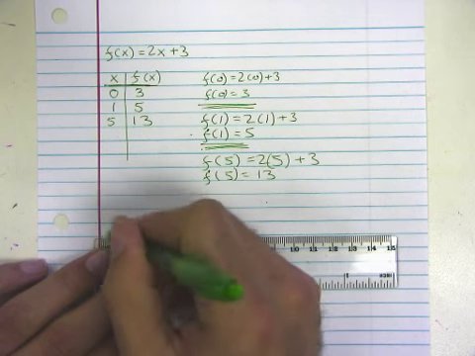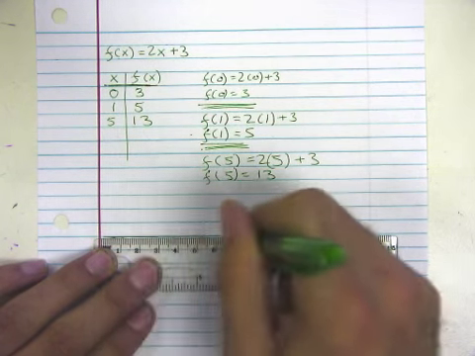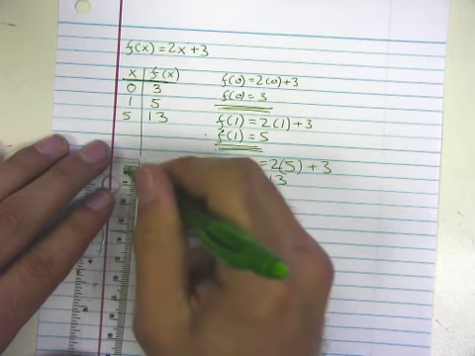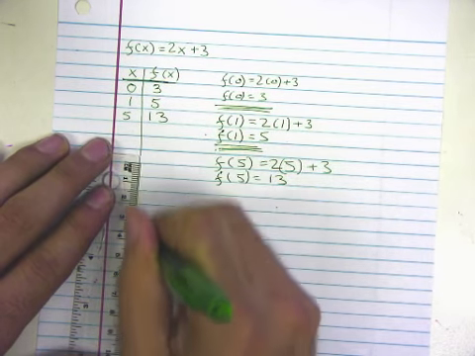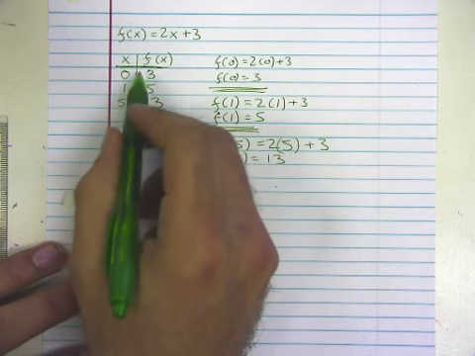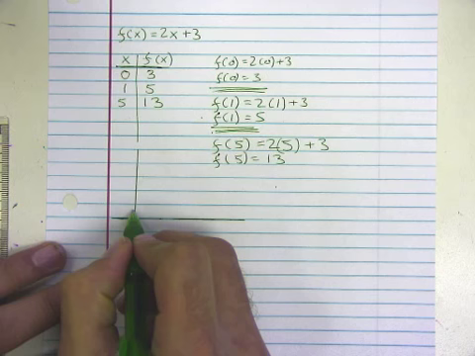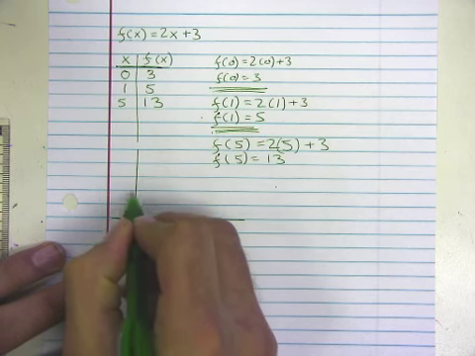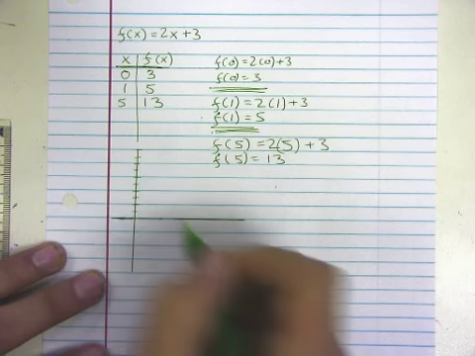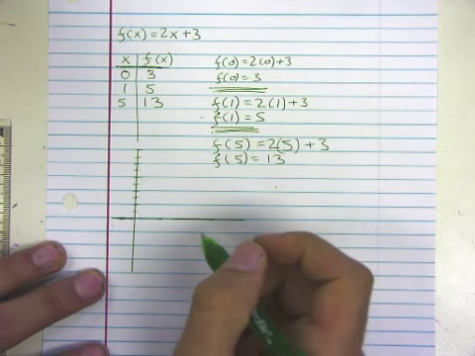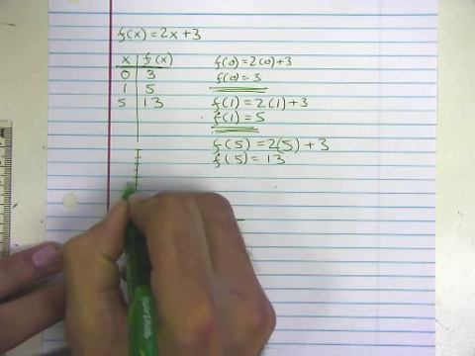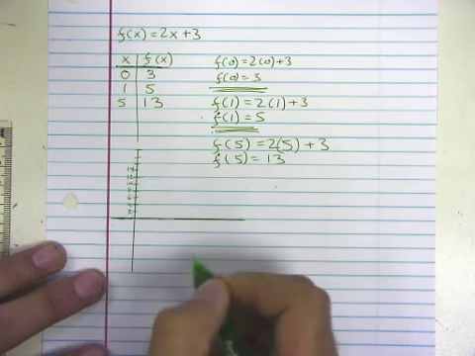So we would draw our input axis, which we oftentimes will call our x-axis, right? And we'll draw our output axis. And we'll need some scale to show us what we're counting by here. So I know that my outputs need to get up to 13, so maybe I'll say that's 1, 2, 3, 4, 5, 6, 7, 8, 9, 10. Well, that's not going to get me there. So maybe I'll count by 2s.